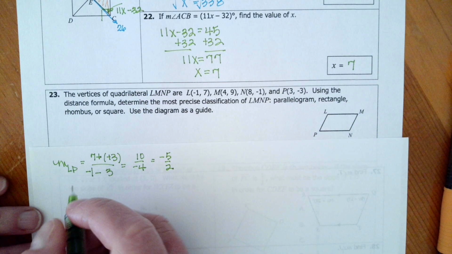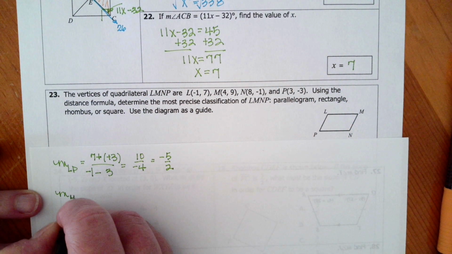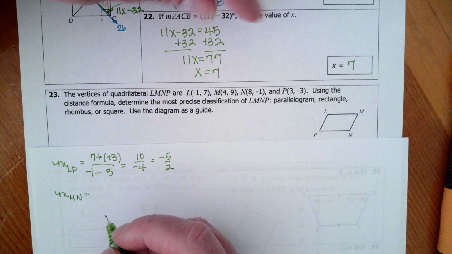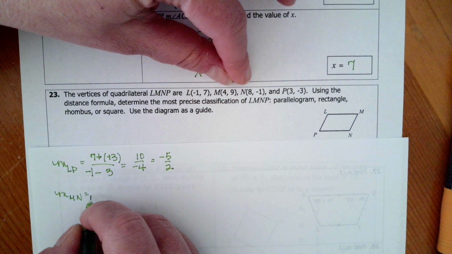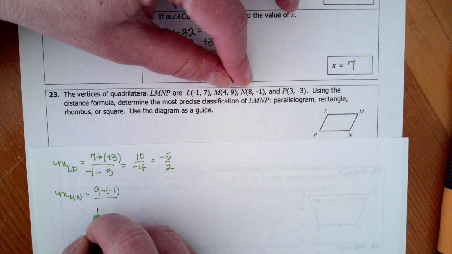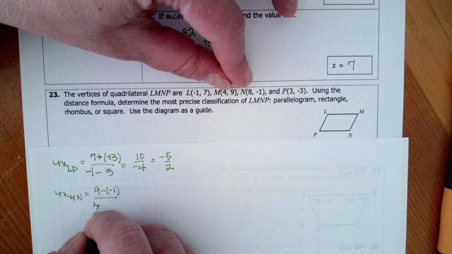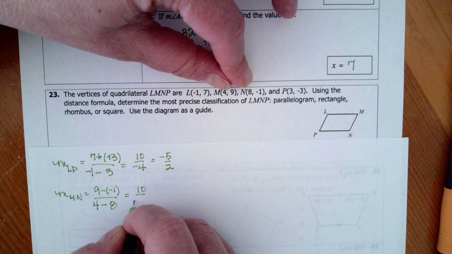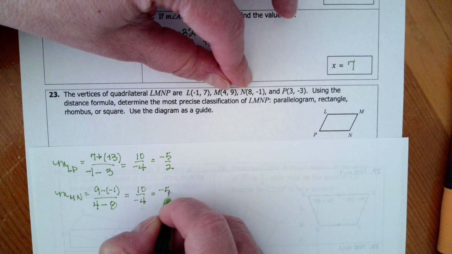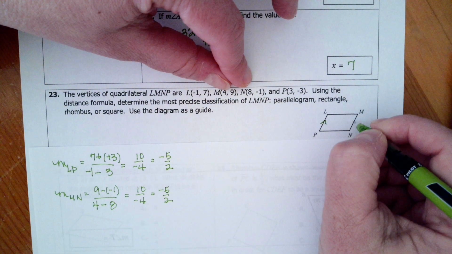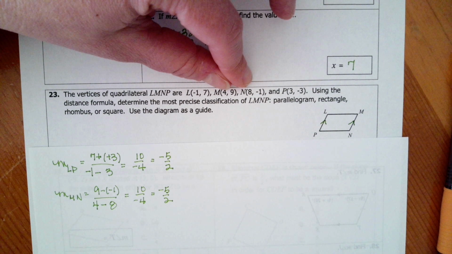So L to P is across from M to N. I'm going to go ahead and check that next, because if they're not parallel, you can be done. It's a quadrilateral, that's it. All right, so M to N, I would have 9 minus negative 1 over, again, I started with M for the Y's, so I'm going to start there for the X's. So 4 minus 8, so we're going to get 10 over negative 4, and so we've just shown that one set of sides is parallel, right? So we know right now that these guys are parallel. So now we've got to keep going.